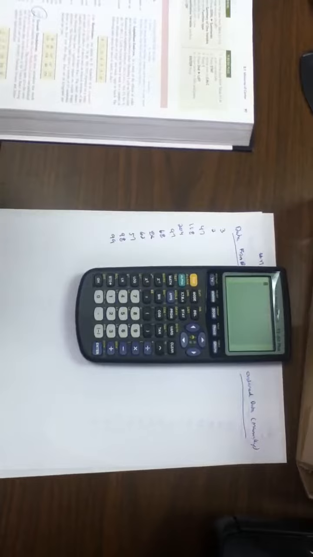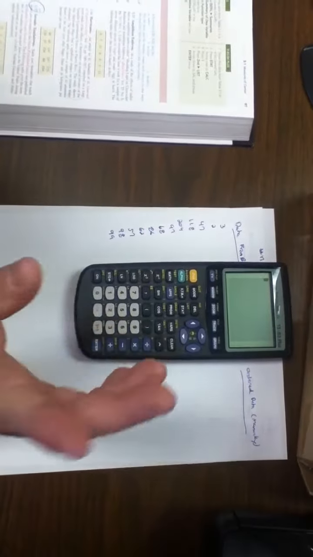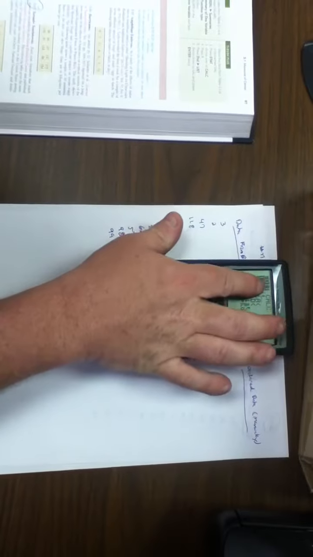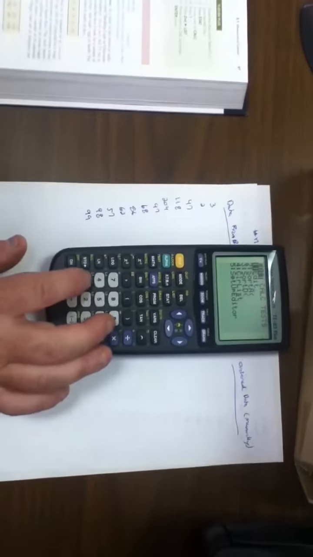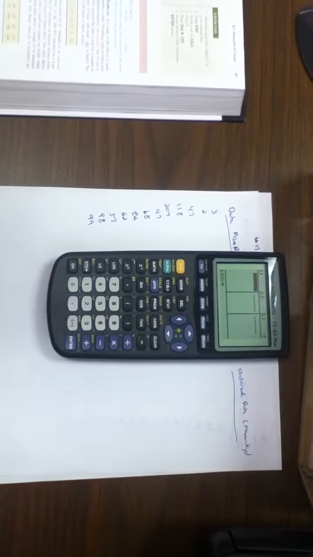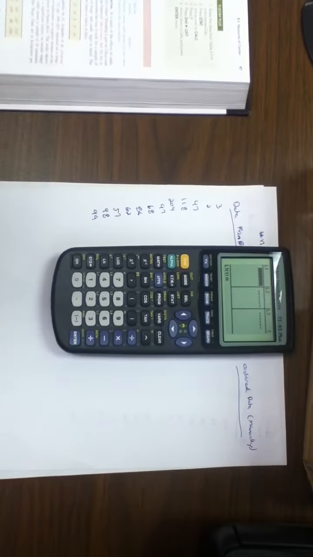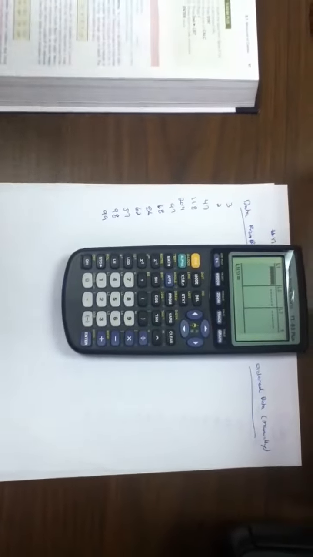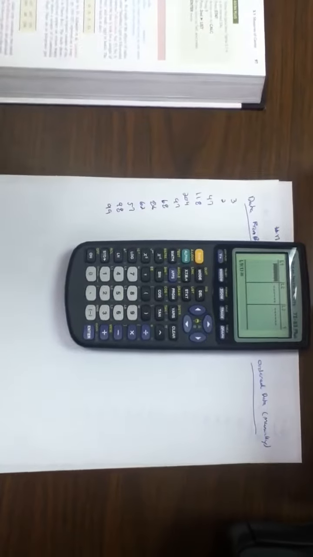First thing we need to do is enter the data. Okay, I showed you this in class. To do that, hit your Stat button. Make sure your Edit menu is highlighted. Select 1 for Edit. If you have information in there from class, I showed you how to clear it out by highlighting L1, hitting your Clear button and arrowing down, and it should look something like this. This is already cleared out, so I'm just going to enter the data.